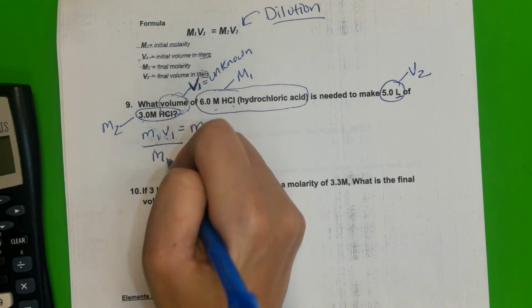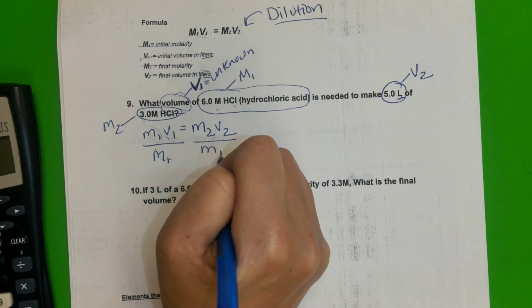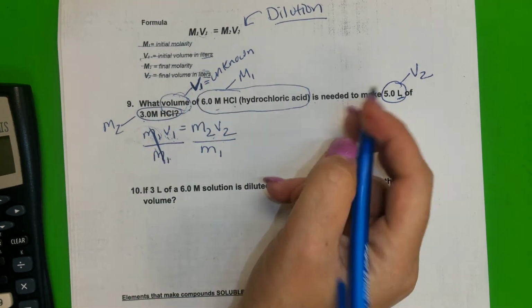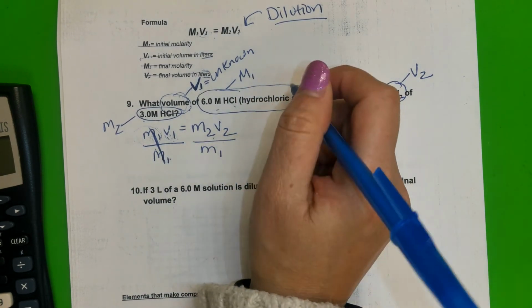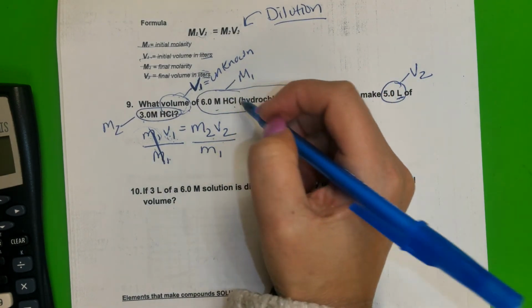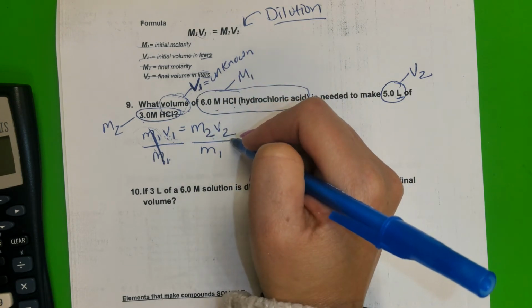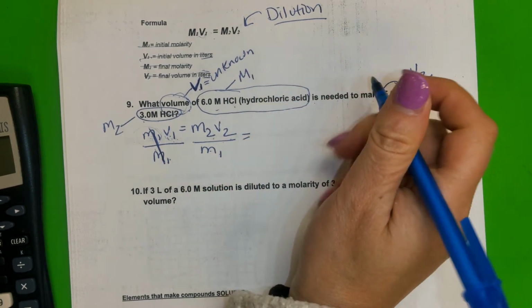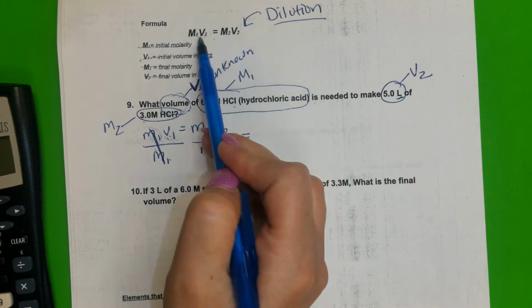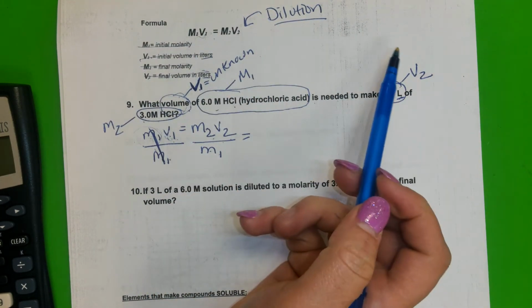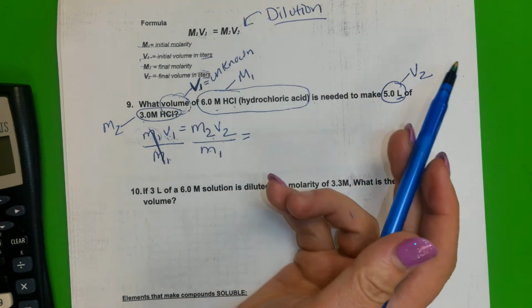Now we do the same thing to the other side. Cancel this, and that will be my equation: V1 equals M2 V2 divided by M1. On this occasion, since they're multiplying, whatever you're moving, you just divide it, in all of the problems.